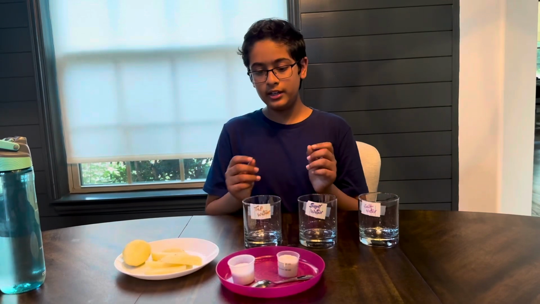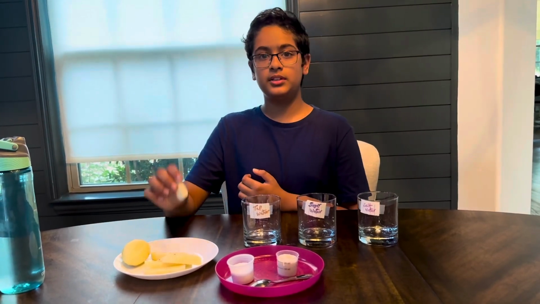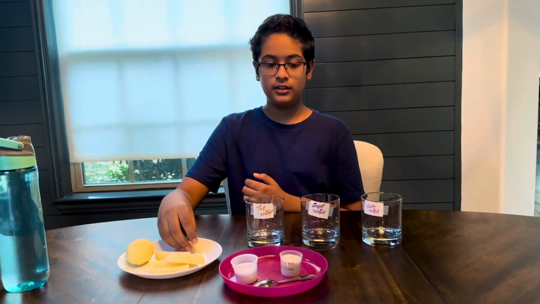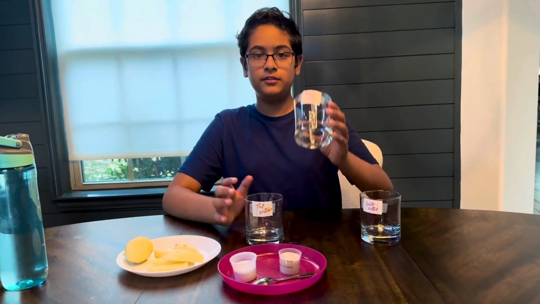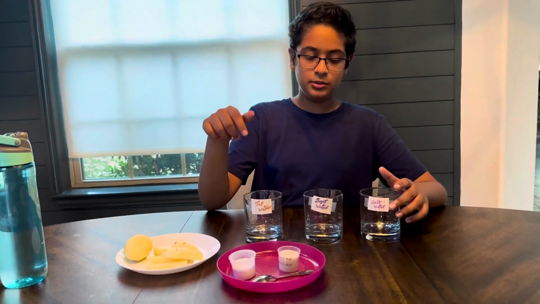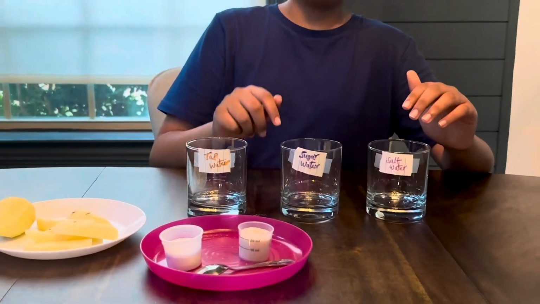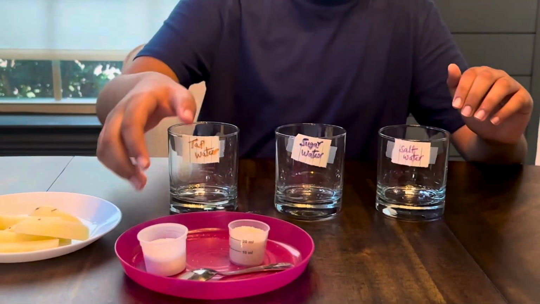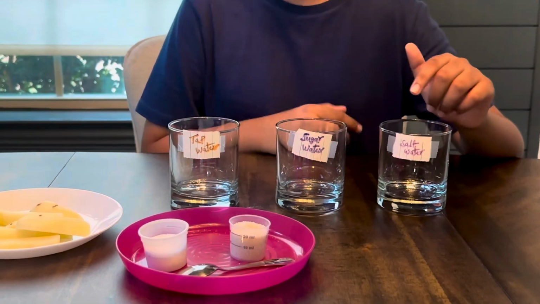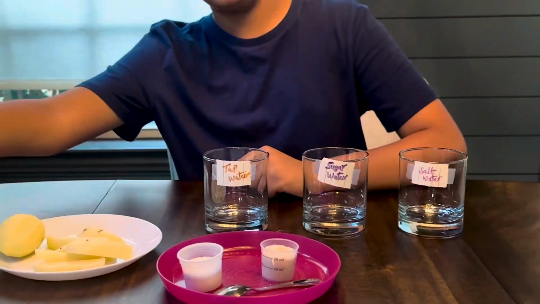Let's see why by using this simple experiment. So we're going to be using potatoes over here, and we're going to have water filled in each of these cups. Then with the one that's labeled with sugar, salt, and tap. For tap water, we're just going to put water. For sugar, we're going to put sugar. And for salt, we're just going to put salt. So we're first going to do that, then I'll explain the next steps.